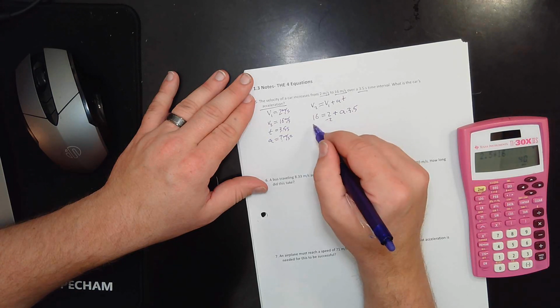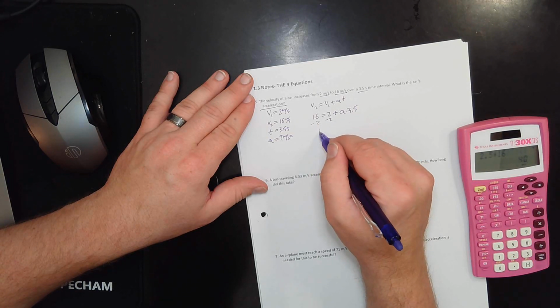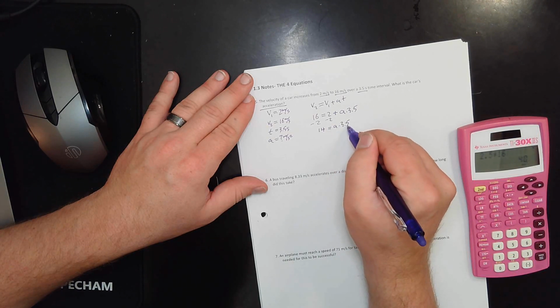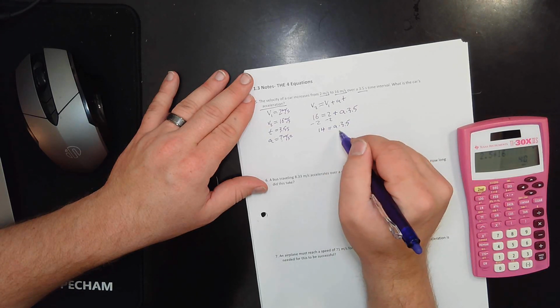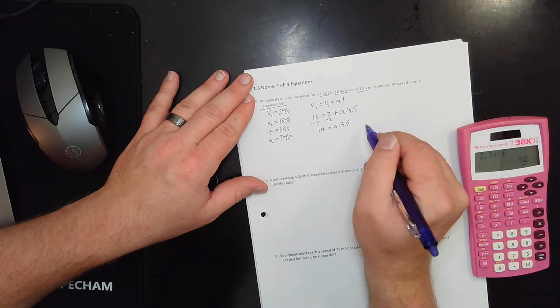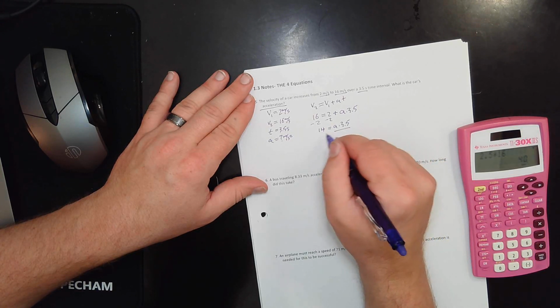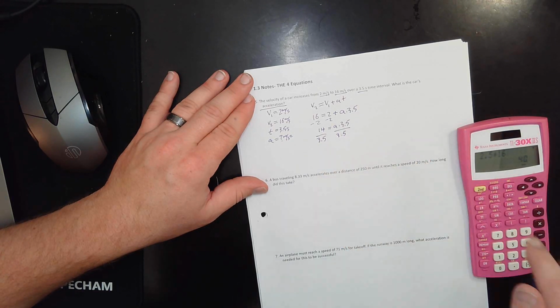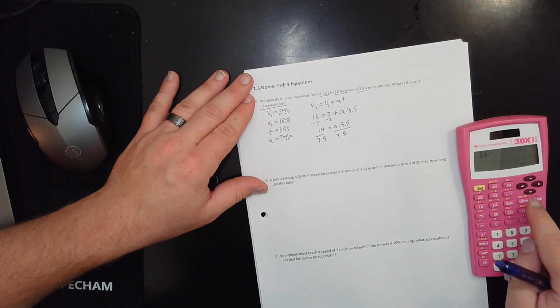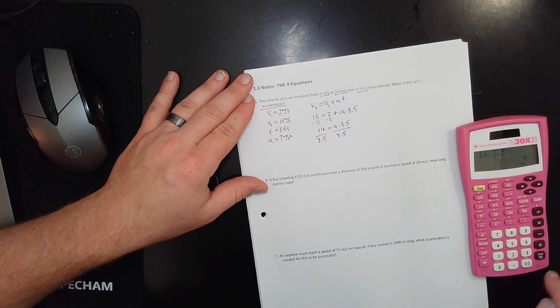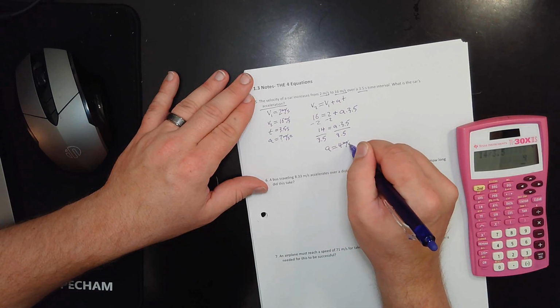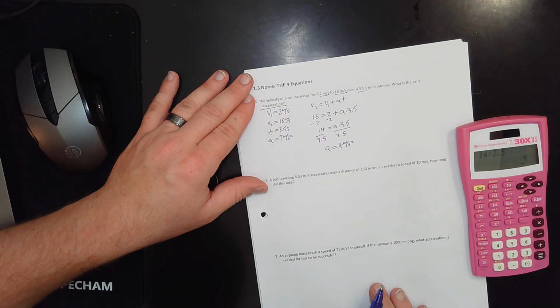First thing I can do is subtract 2 from each side to get 14 equals A times 3.5. Once we've done that, I can undo my multiplication here with a little division by dividing each side by 3.5. 14 over 3.5 is going to give me an acceleration of 4 meters per second squared.